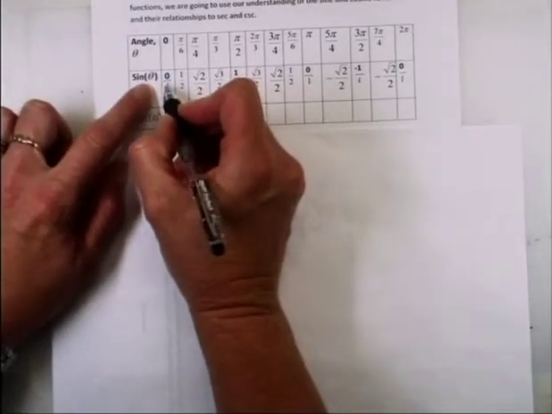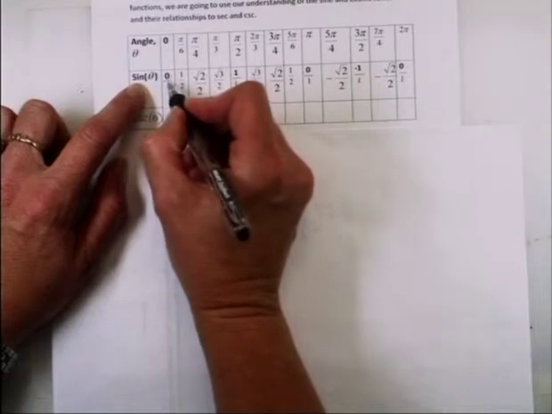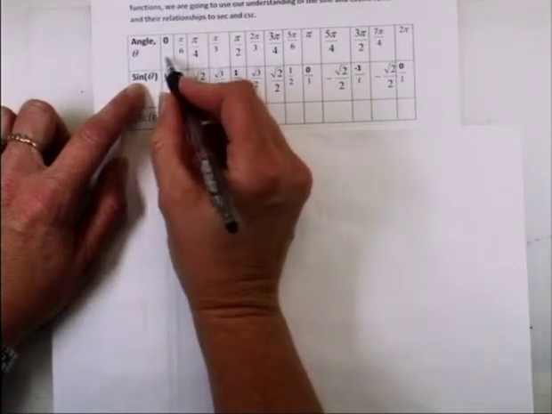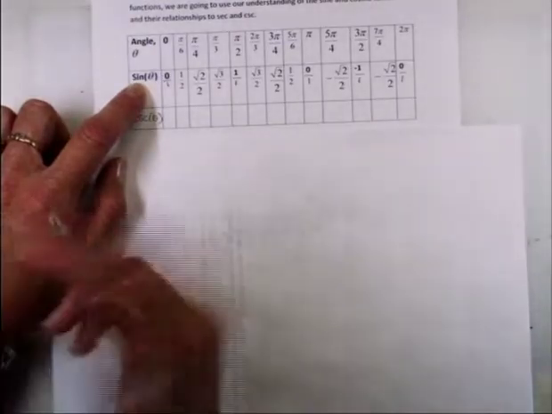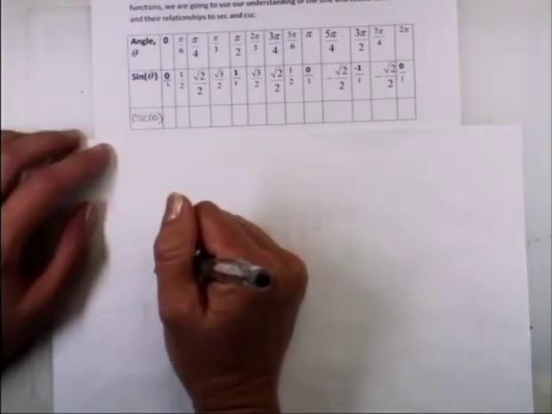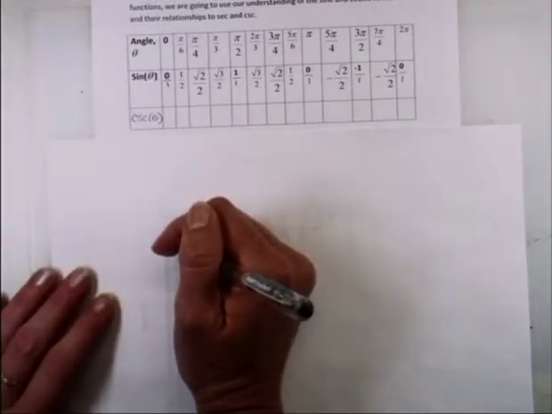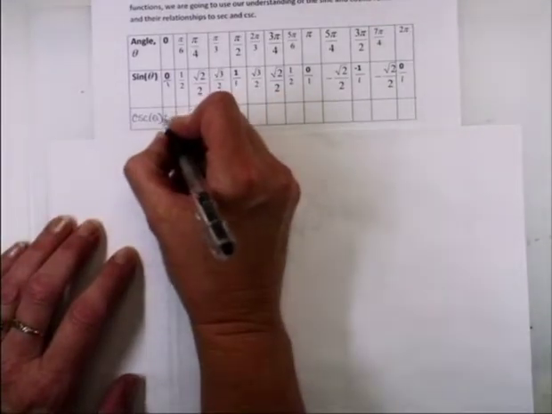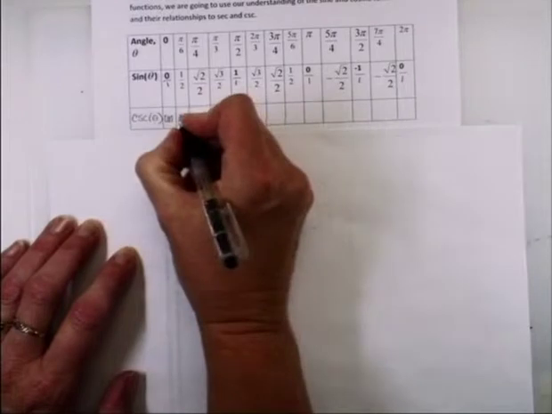Now watch what happens here though. My sine at angle 0 is 0 over 1. Well, if I flip that, I get 1 over 0, and as we've talked about in the past, chapter 6, you know you can't divide a number by 0, so that's going to be undefined here at 0. Flipping a half, we get 2.